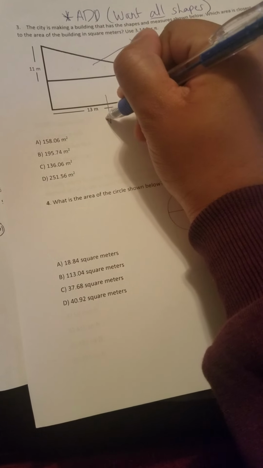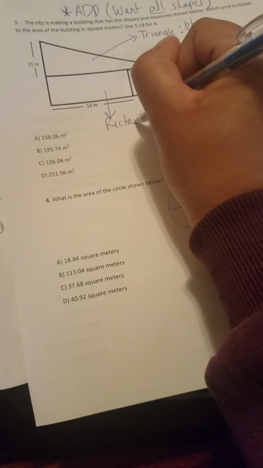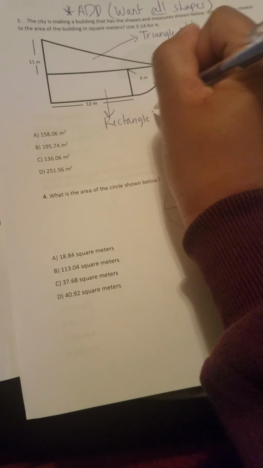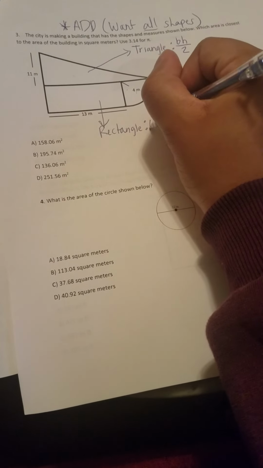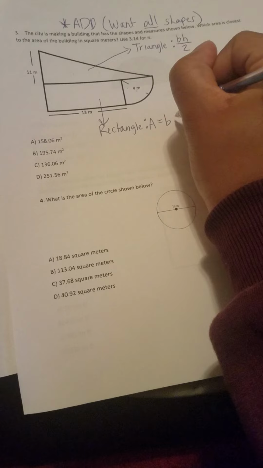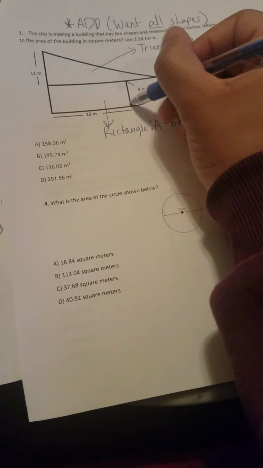This right here, this shape, is a rectangle, okay? Once I know what it is, I'm going to find the formula on the formula chart, and your formula chart says that the formula for the area of a rectangle is A equals base times height. Okay, and then this shape right here, you must know, okay? You must know for yourself.